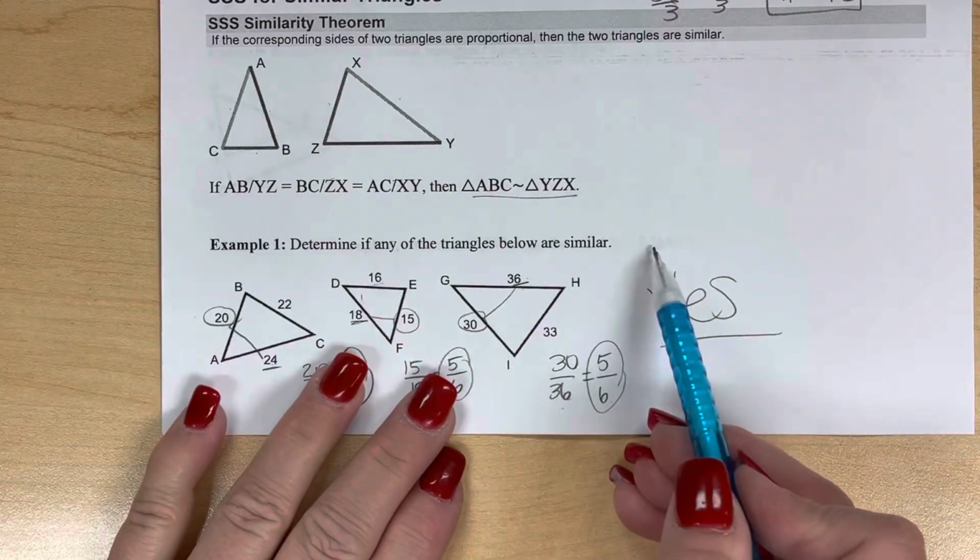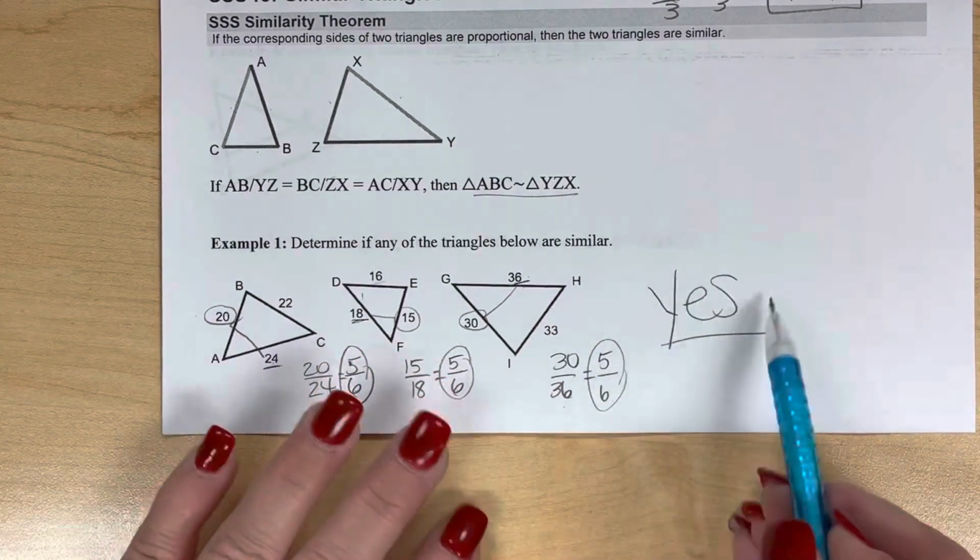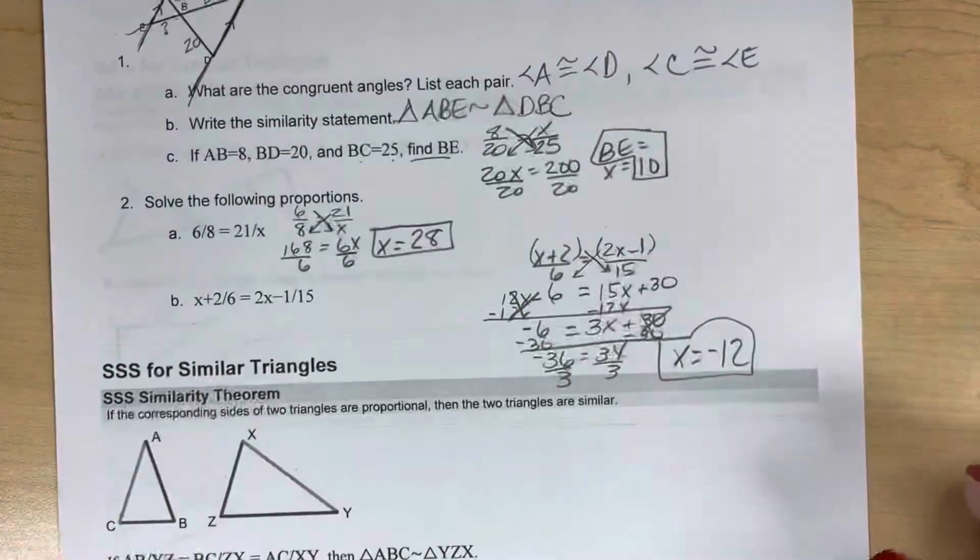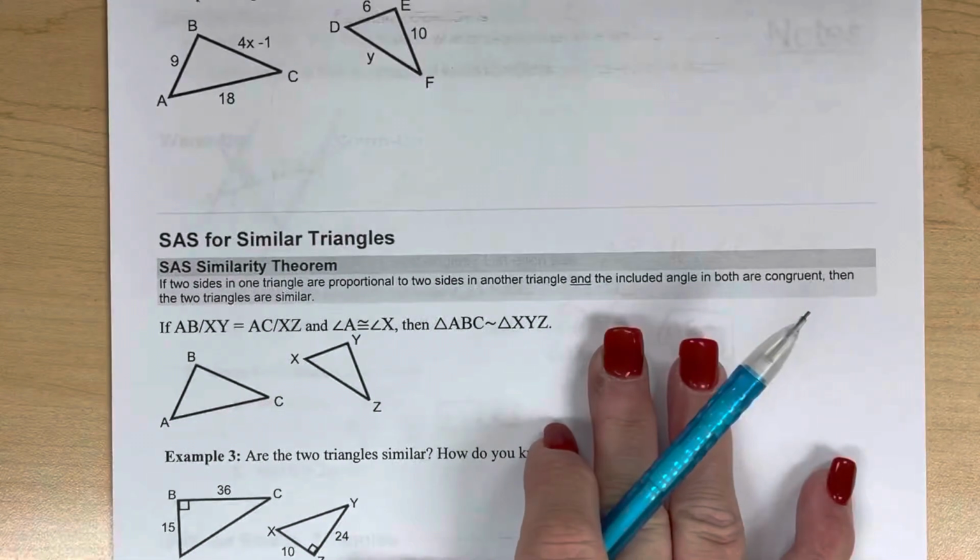It doesn't tell me I need to write the similarity statement. If it did, I would certainly need to write that. But it doesn't ask me. It just asks me if they are. All right, let's take a look at example 2.